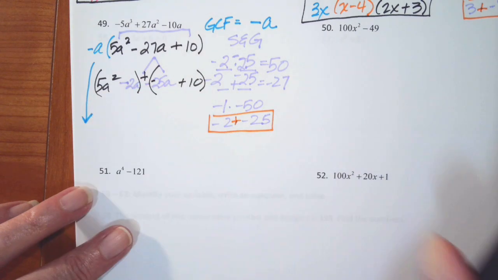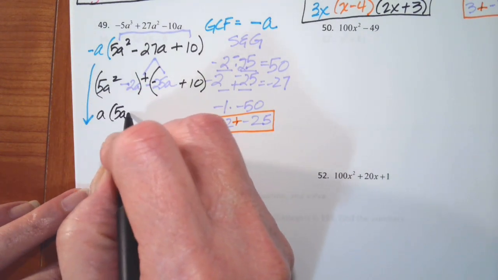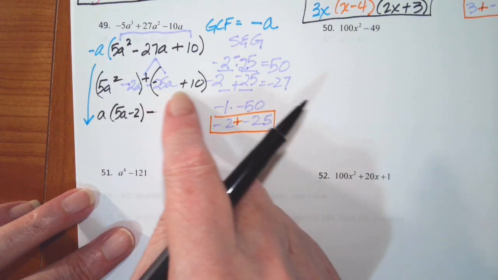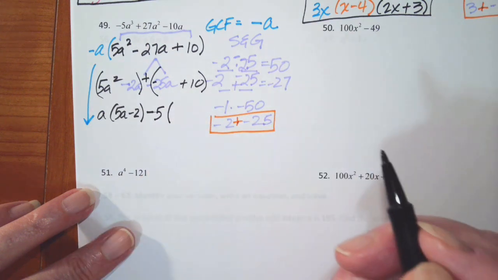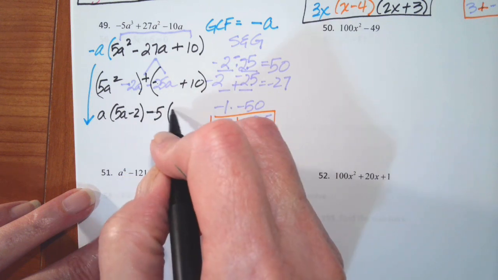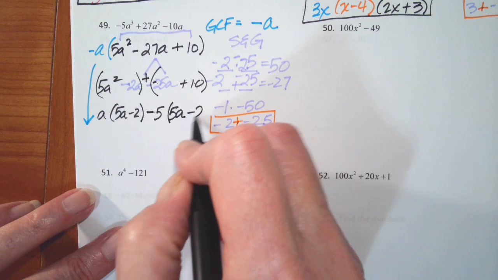Greatest common factor here is a, and I'm left with 5a minus 2. I know I have to pull out a negative, and I can pull out a negative 5. So negative 25 divided by negative 5 is 5a. 10 divided by negative 5 is negative 2.